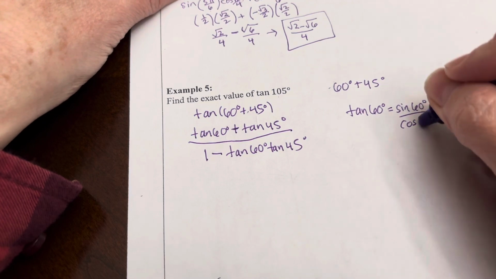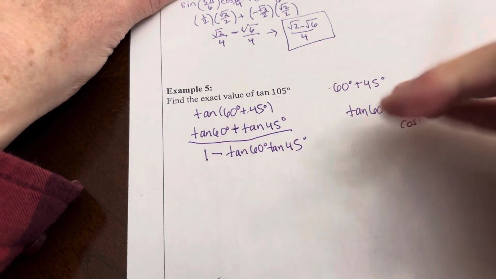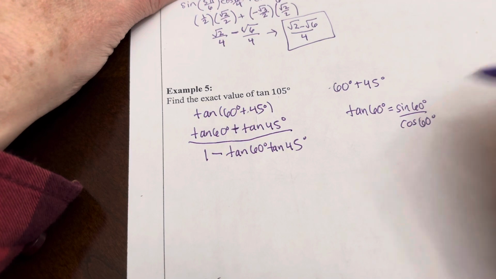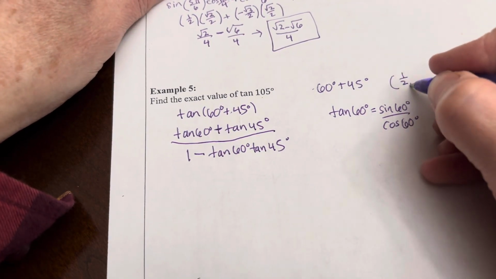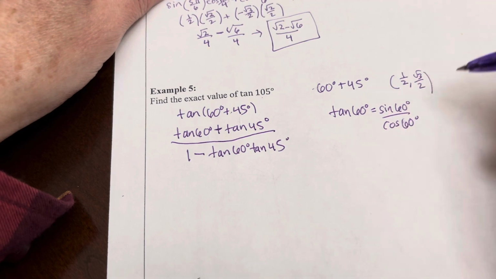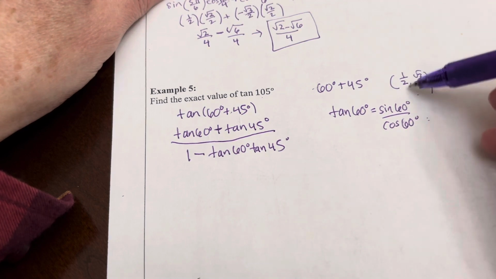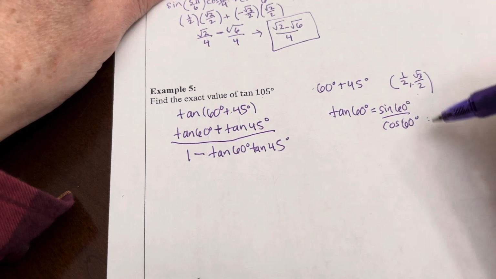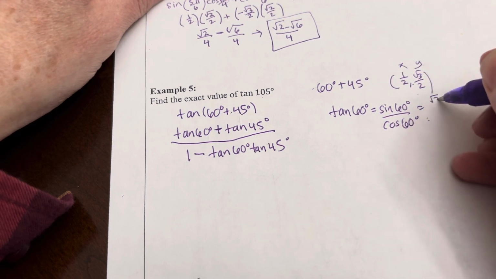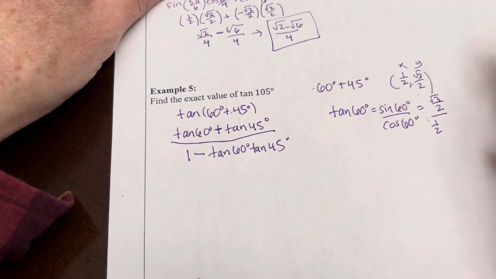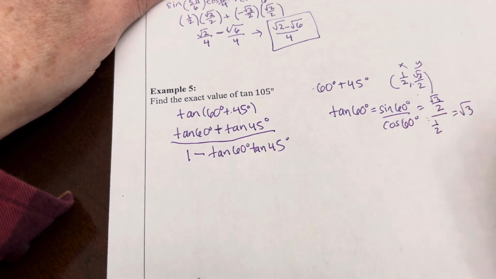So 60 degrees, let me get that down. And 60 degrees is the point 1/2 comma radical 3 over 2, because remember, we go 3, 2, 1, so we want that last one. So 1/2, radical 3 over 2. You want y over x for tangent, so radical 3 over 2 over 1/2. If you remember, that just simplifies to radical 3.